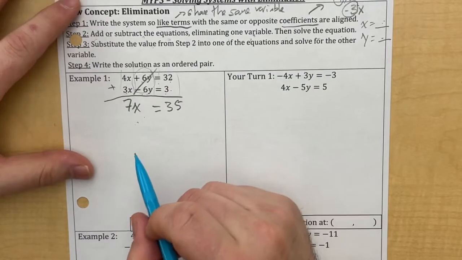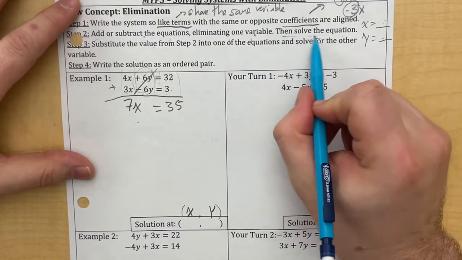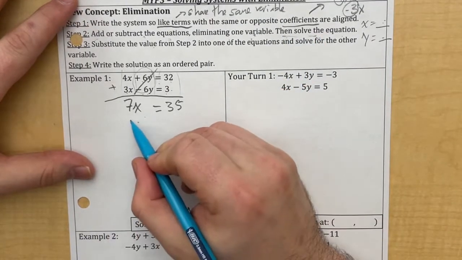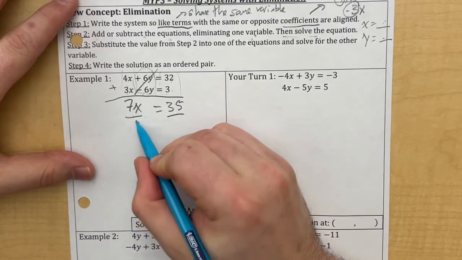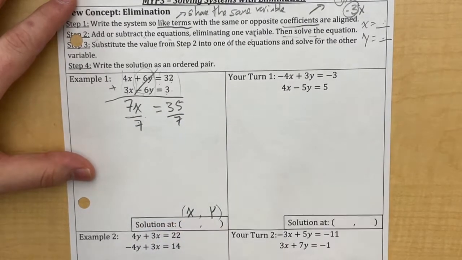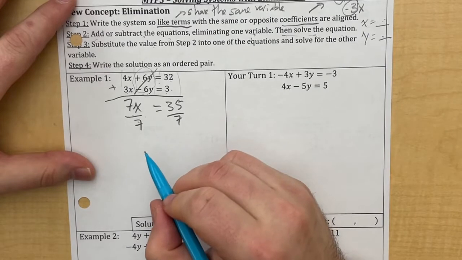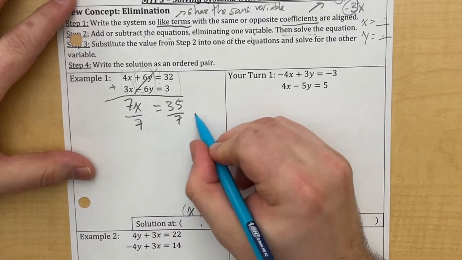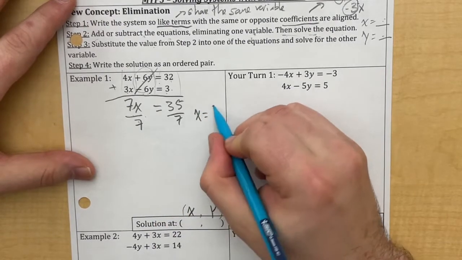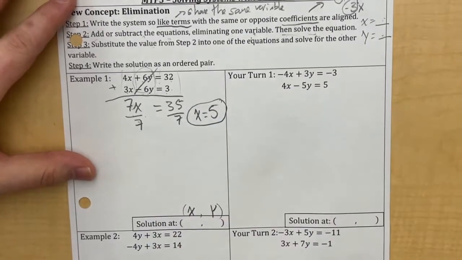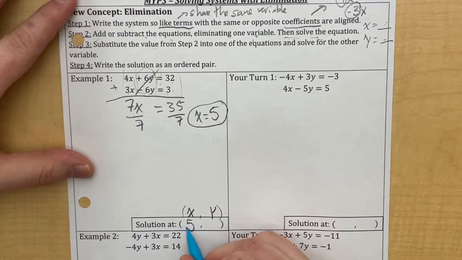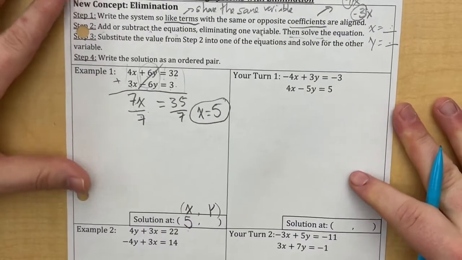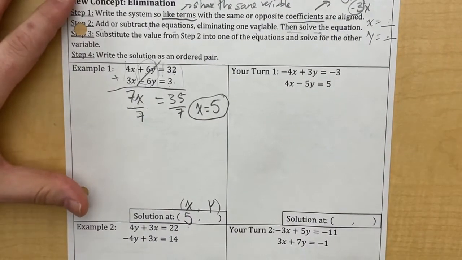I'm still in step number 2, so I'm trying to solve for that variable. So I need to solve for my value of x. So I divide both sides by 7, since 7 is my coefficient. And so I'm going to say x equals 5. Again, make sure you mark off what you already have. So my x value for the solution point is going to be 5.